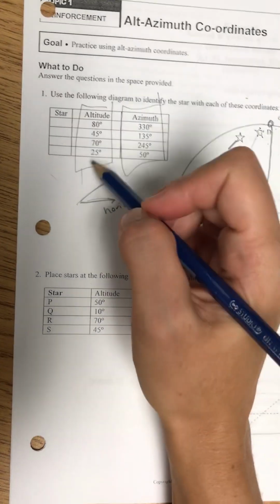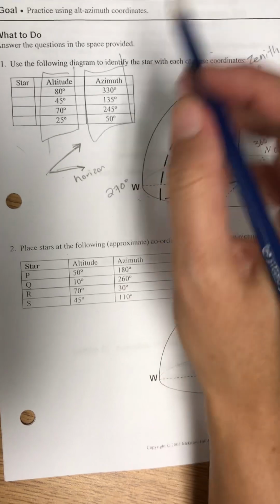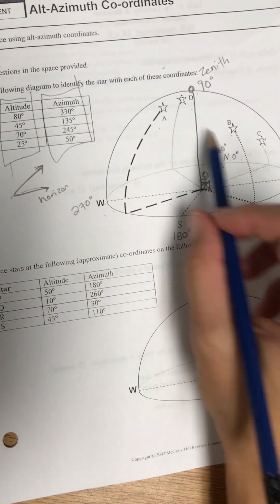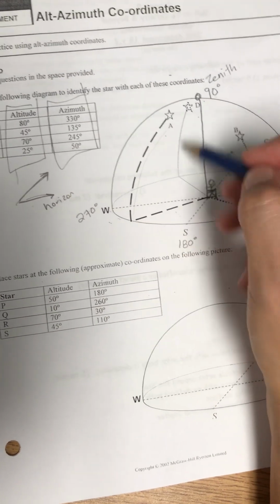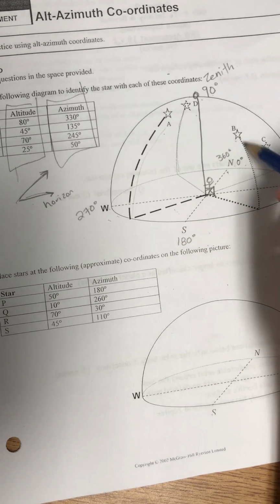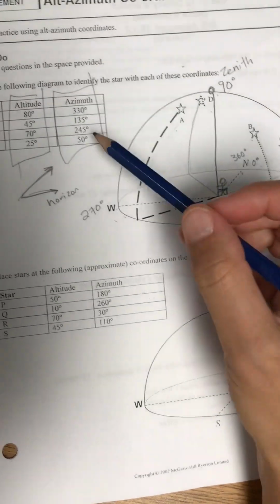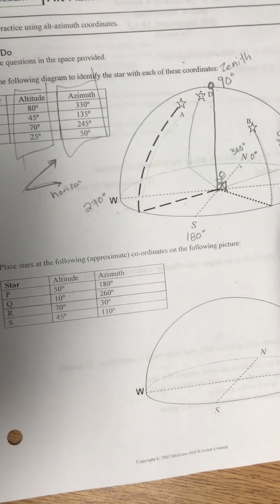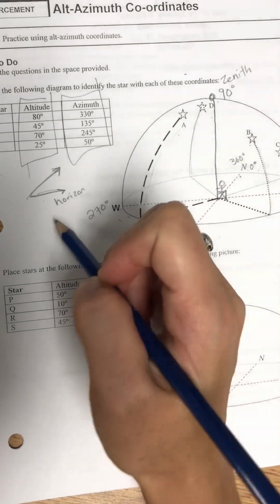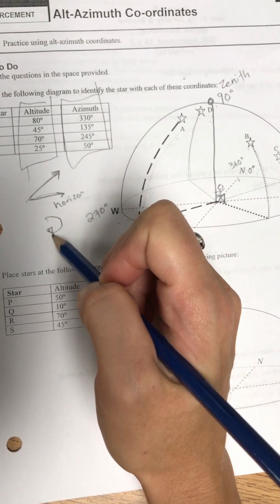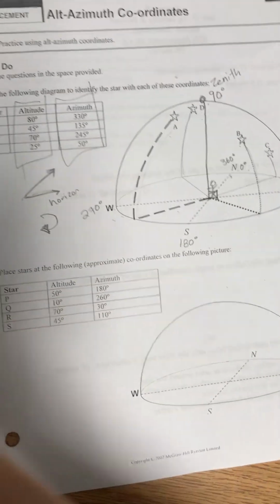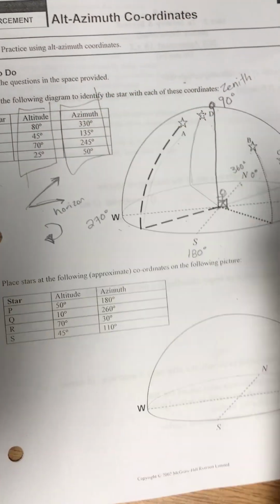So our altitude is how high above the horizon our star is. That would be these lines here. Then the azimuth is how far around we're going. So what would be our compass direction? And we use our handy dandy protractors to help us figure that out.